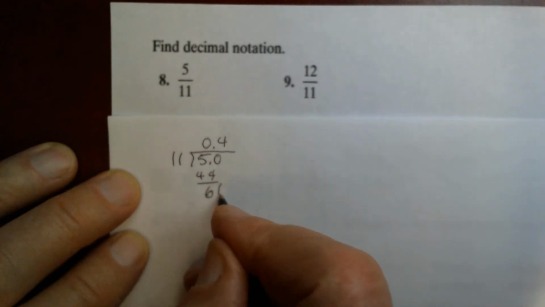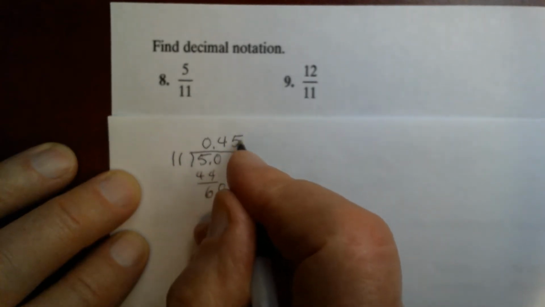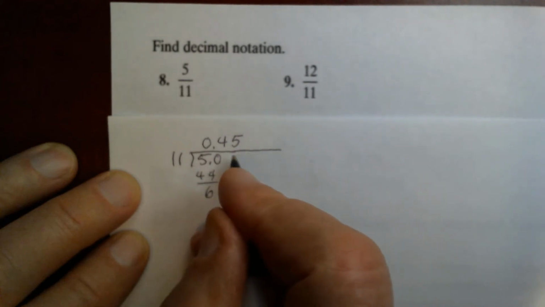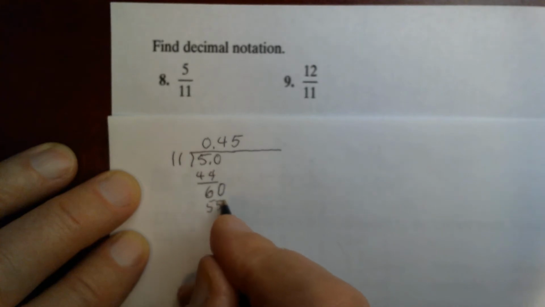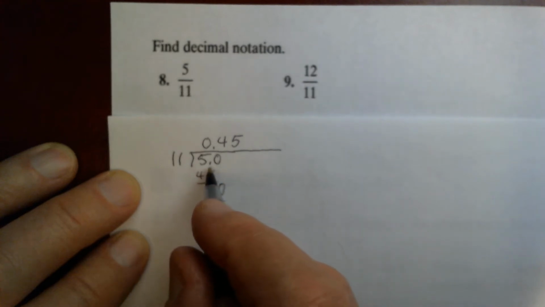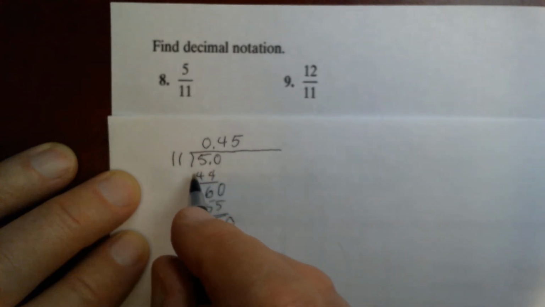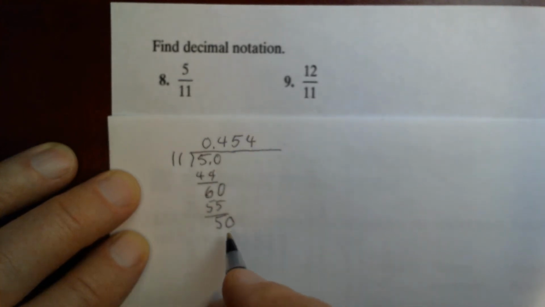And the next, we have a 0. 11 into 60 is 5 times. And 5 times 11 is 55. Then we have a 5 here and a 0 here. And so now we're starting all over, because now 11 goes into 50 4 times. And so we have 44 here.